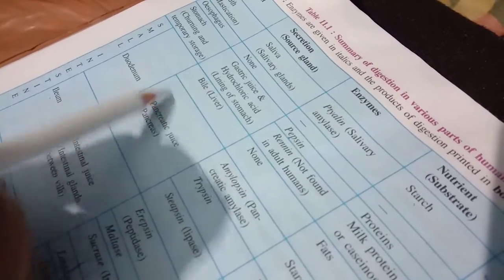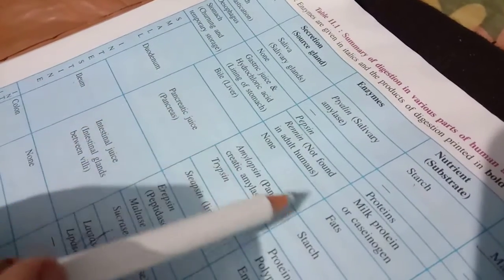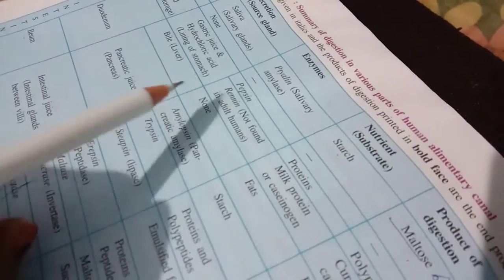What is the role of bile juice? It is stored in the gallbladder and it acts upon fats. Bile juice also does not contain any enzyme, but it contains bile salts and bile pigments. It acts upon fats and breaks them down into smaller globules, which is referred to as emulsification of fats. It also makes the medium alkaline. In the stomach, the medium is acidic, whereas in the mouth, the pH is also alkaline.